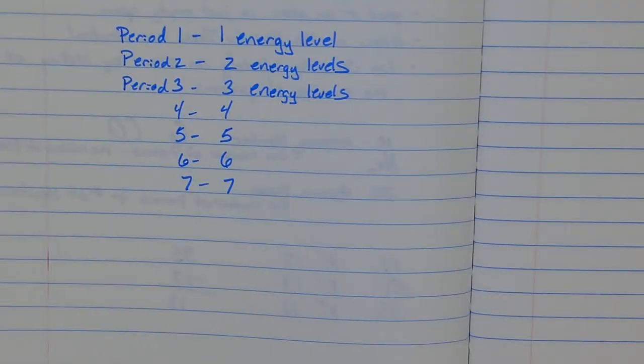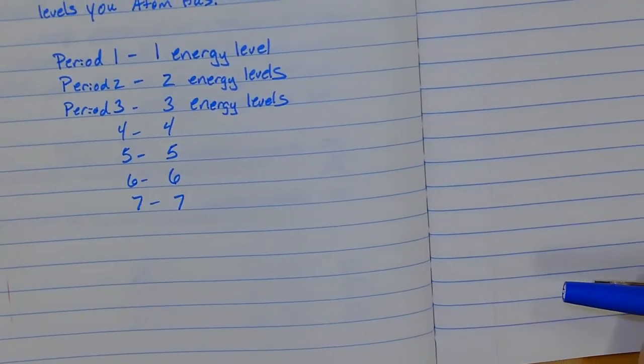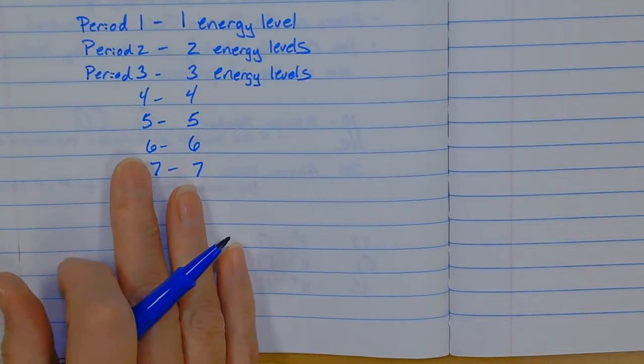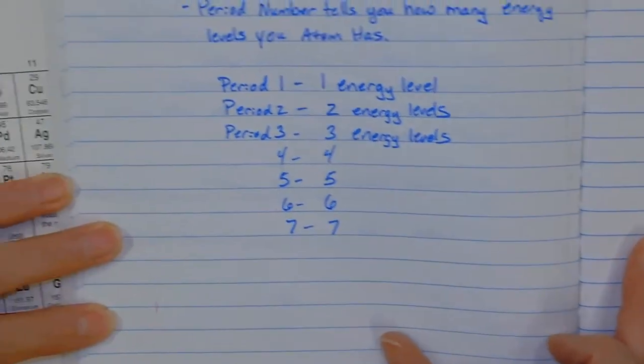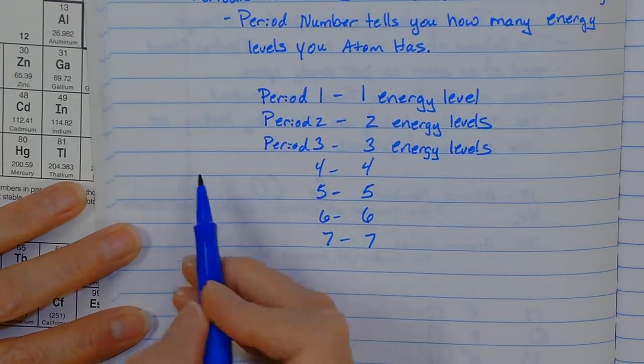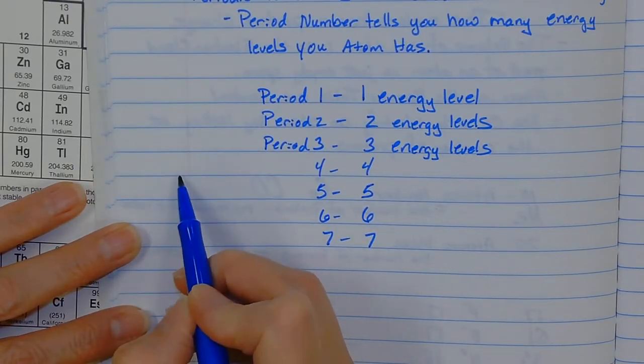Okay, but we're going to write it down here too. So, electron configuration. Let me go back to this just so that it'll make sense. When you're drawing your Bohr model and you have your nucleus, I'm just going to draw an N for nucleus.